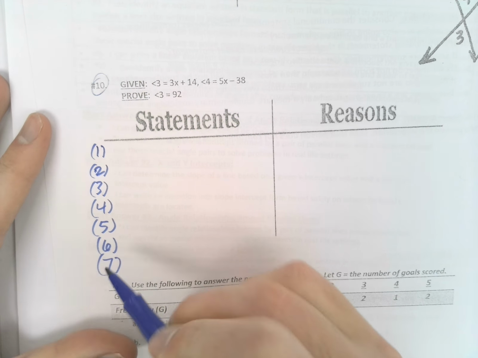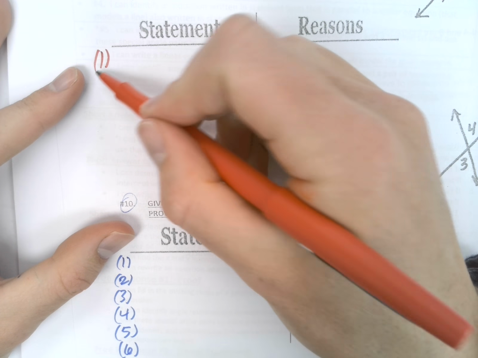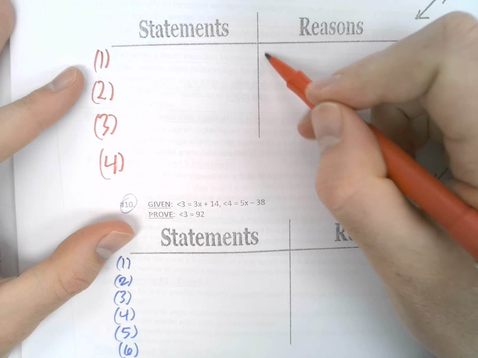Maybe something like that, if that's all right. But up here on number 9, I believe you only need 4. So you can space those out a little bit, right?